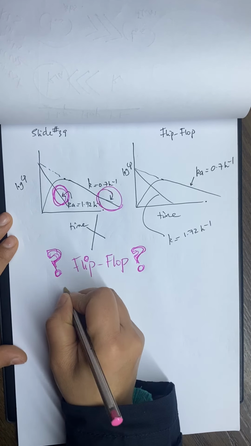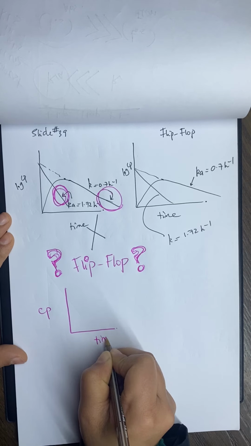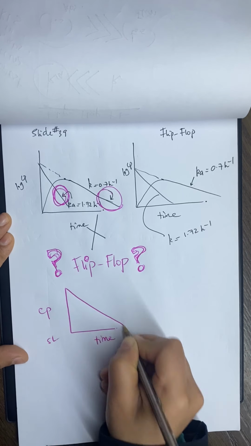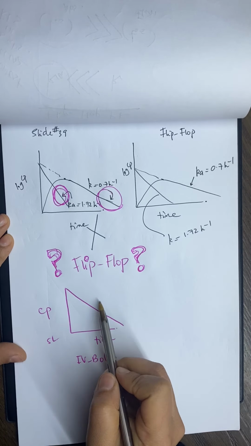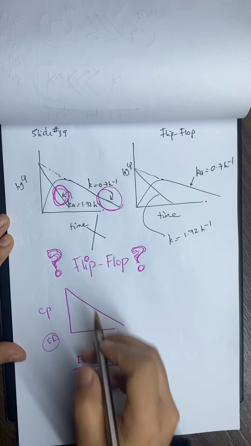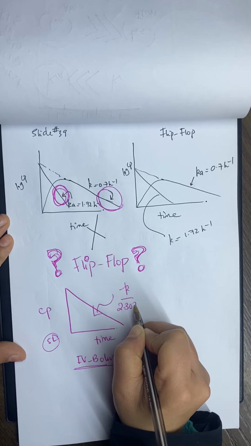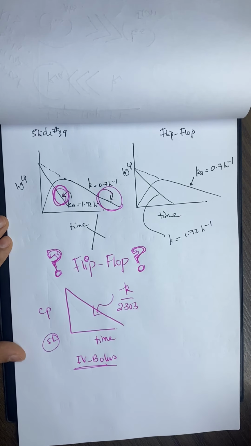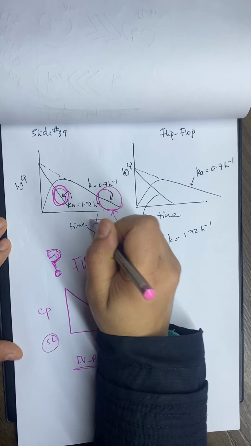Or we can give the drug as what? As IV bolus, single dose. We know that if we take the drug as IV bolus, the slope of this will be related to what? Elimination only. So you will have a number here. Then I go and compare to this and this.